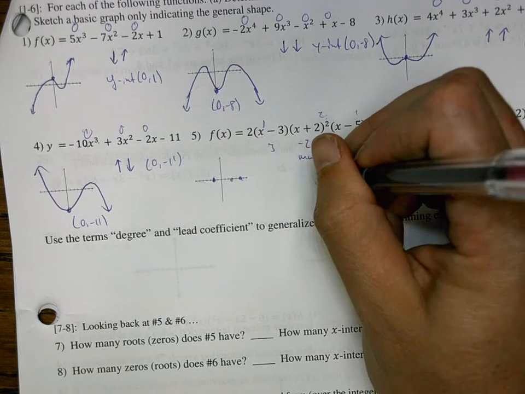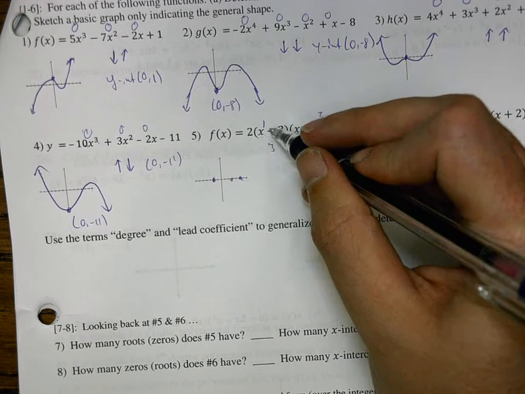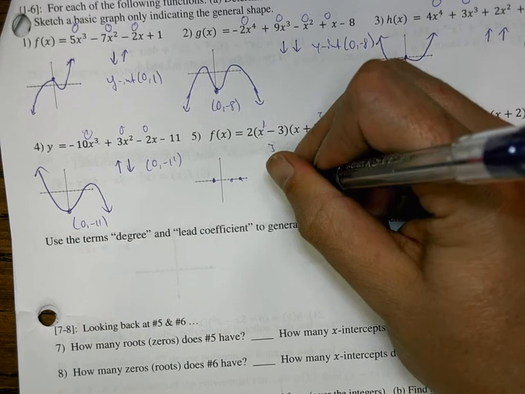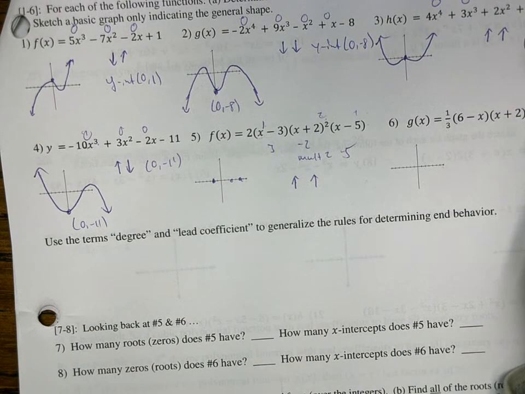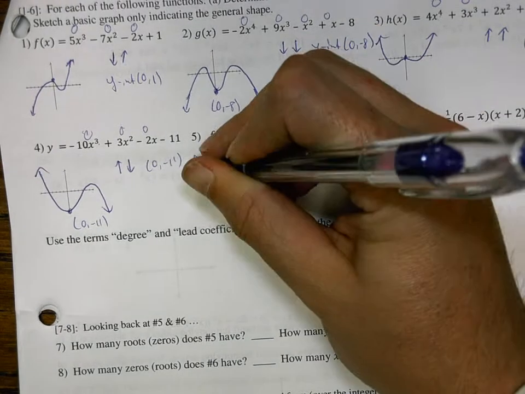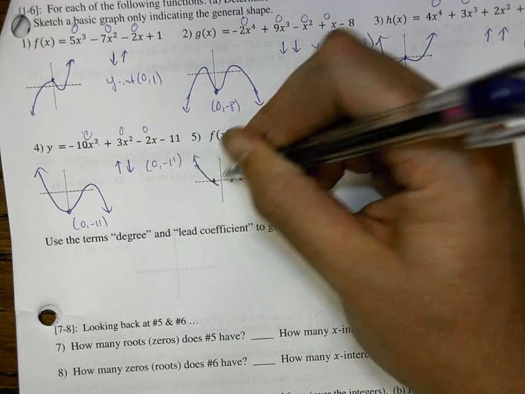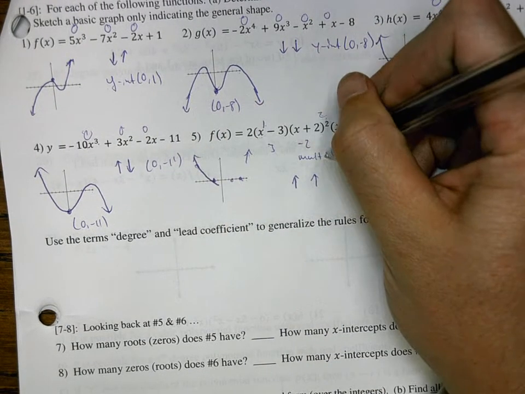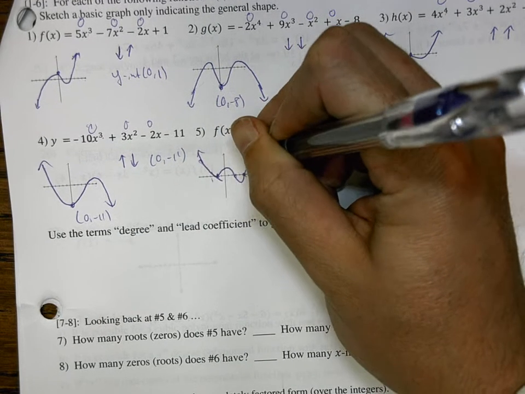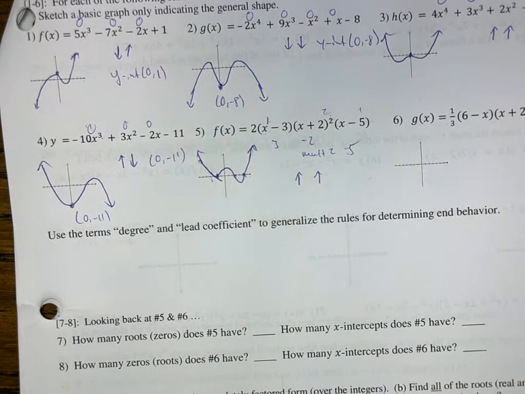It's positive, that means the right side goes up. And since it's a degree 4, 1 plus 2 is 3, 3 plus 1 is 4, the left side has to go in the same direction. So it goes up, up. And just make sure we hit all the points. It said negative 2 had multiplicity, so that means it should bounce off of negative 2, and you would finish with your graph.